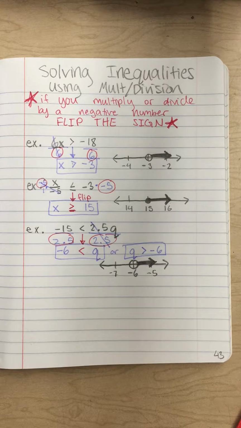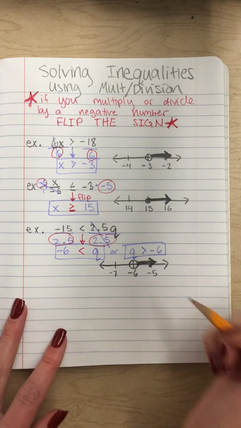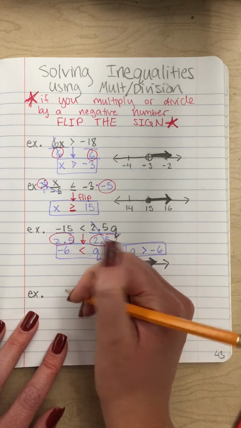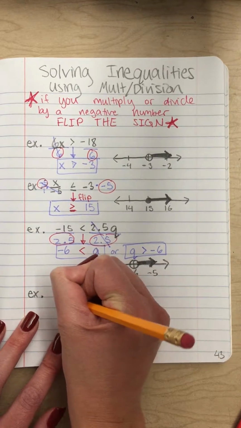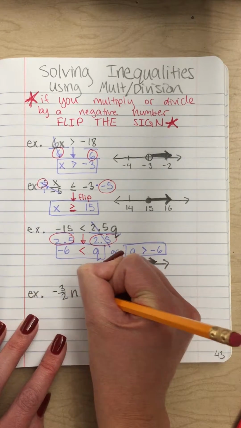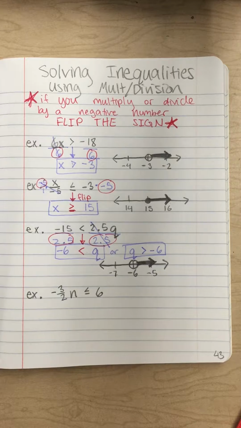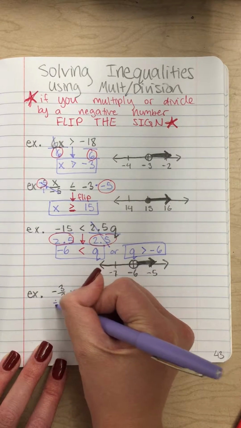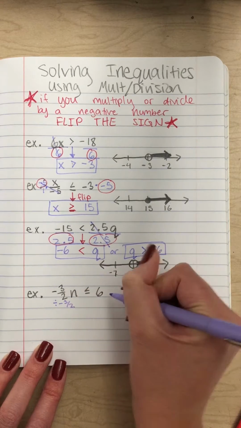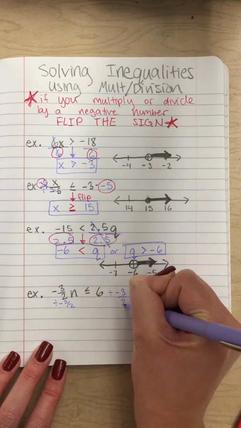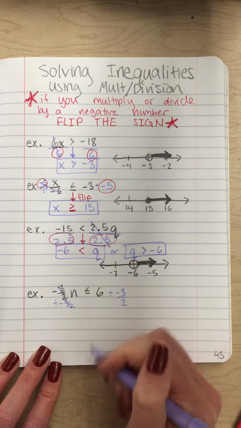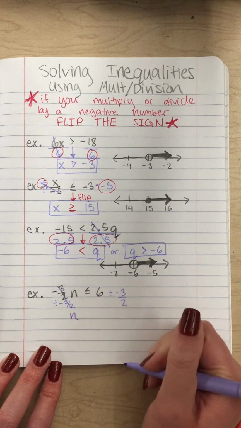All right, let's do one more example. Let's say I have negative 3/2 n is less than or equal to 6. All right, I look at this problem and I say, okay, this is multiplication, the opposite is division. So I'm going to divide both sides by negative 3/2. I know on this side, negative 3/2 divided by negative 3/2 is 1, because anything divided by itself is just 1. So I'm left with 1n, so I'm going to bring down the n.